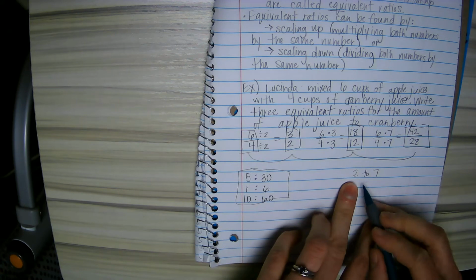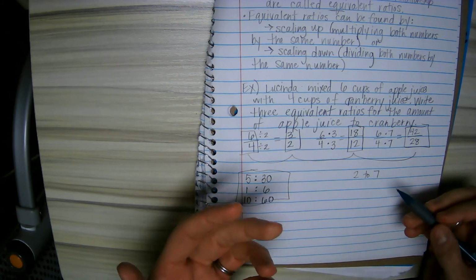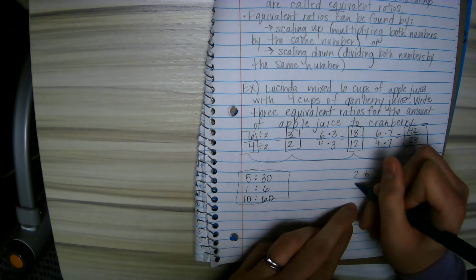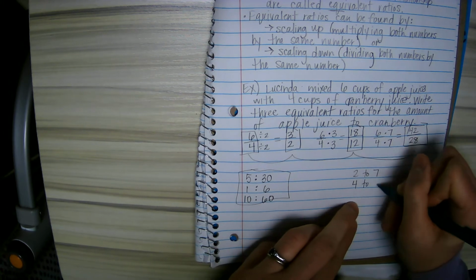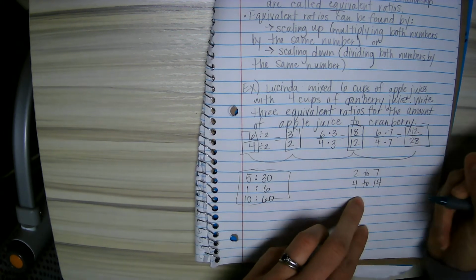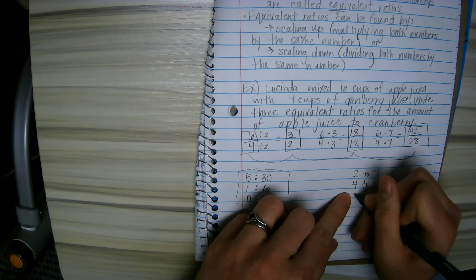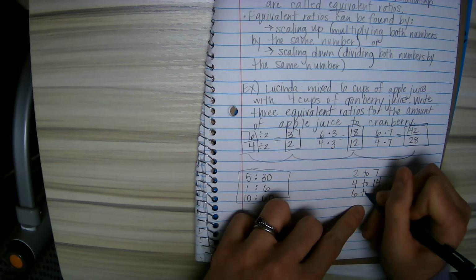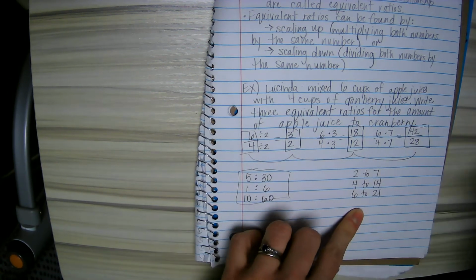What about when I don't have common factors? I would just start with multiplying, right? So if I multiplied by 2, I would have 4 to 14. If I multiplied by 3, I would have 6 to 21, right?